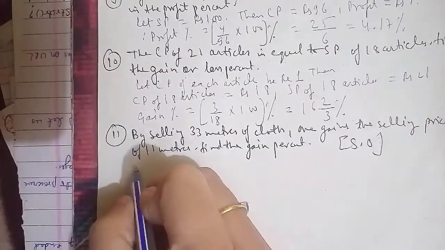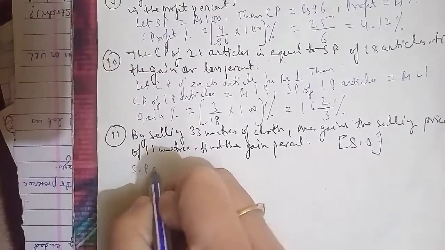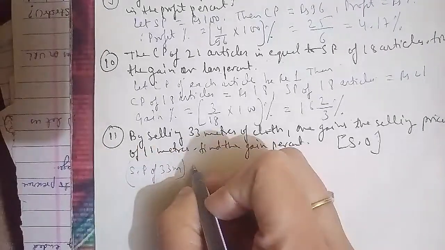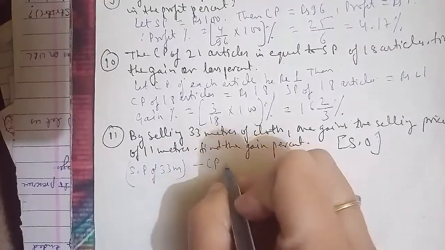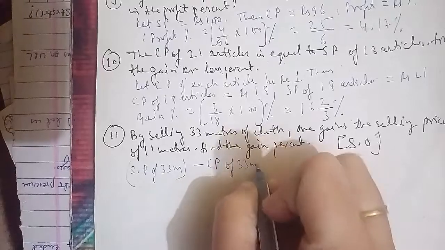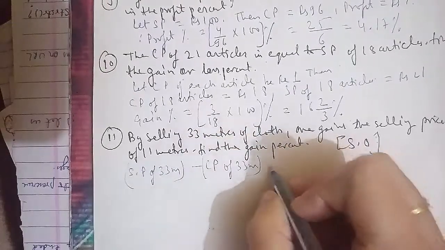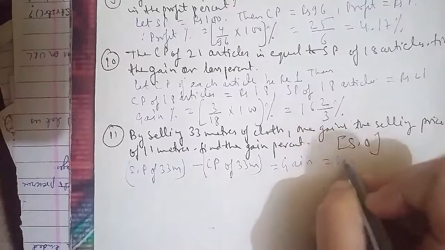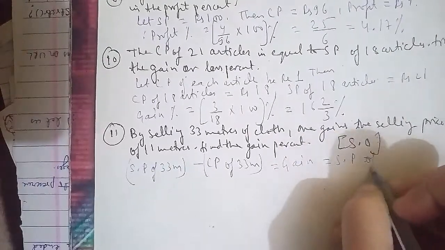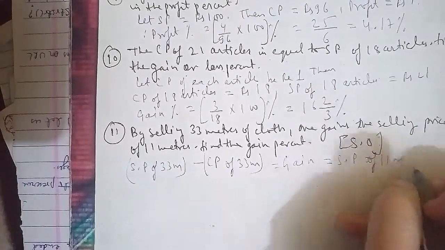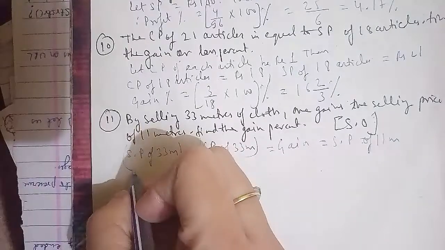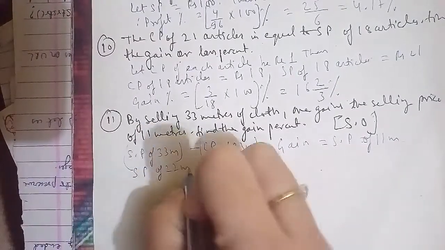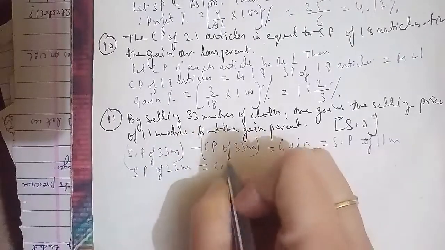SP of 33 meters minus CP of 33 meters, which is equal to gain, equals SP of 11 meters here. So SP of 22 meters equals CP of 33 meters.